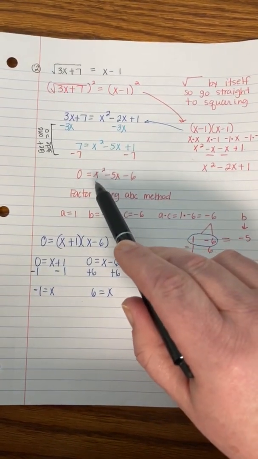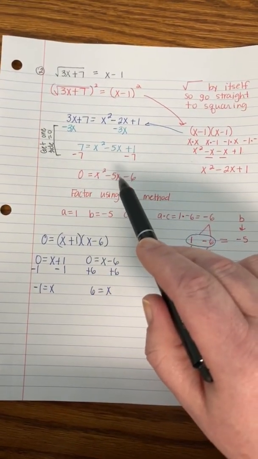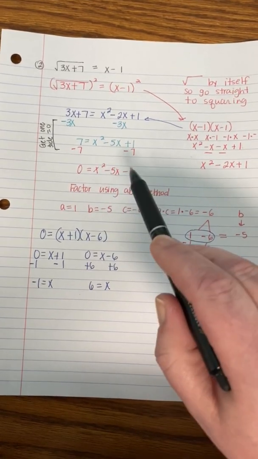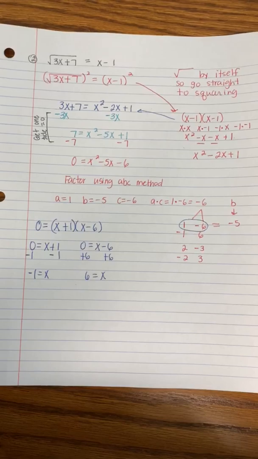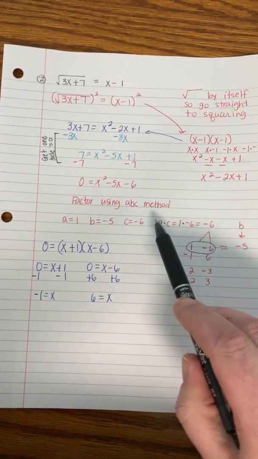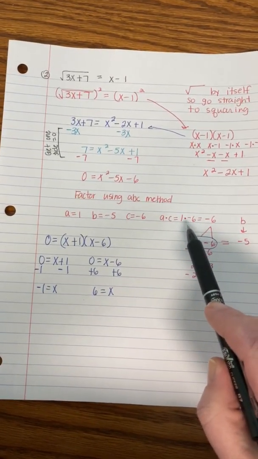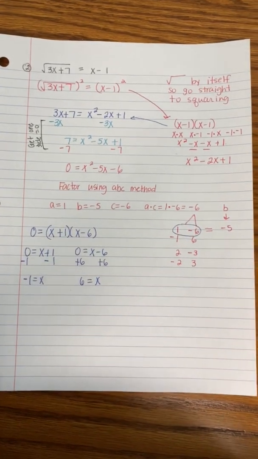All right, so a is in front of x squared, which is 1. B is in front of x, which is negative 5. C is just the number, which is negative 7. I'm sorry, negative 6. And then I want to take a times c. So 1 times negative 6 is negative 6.